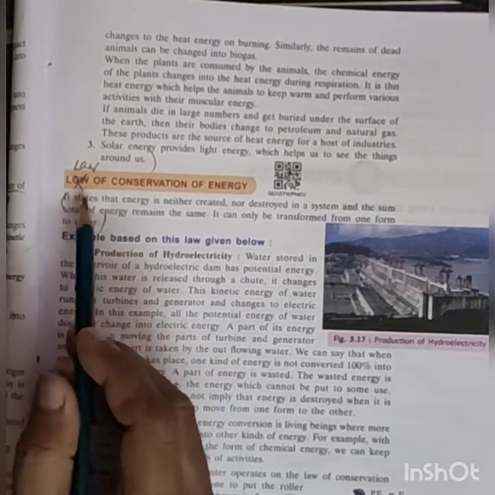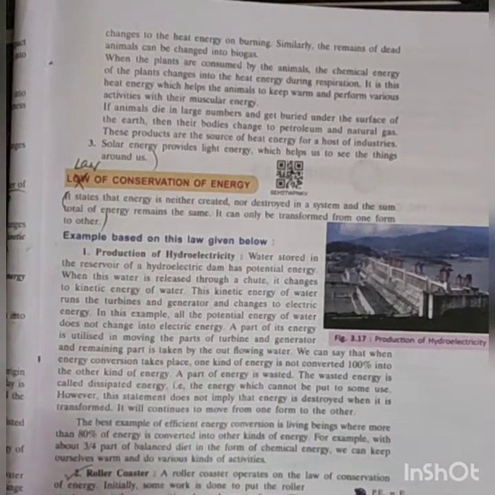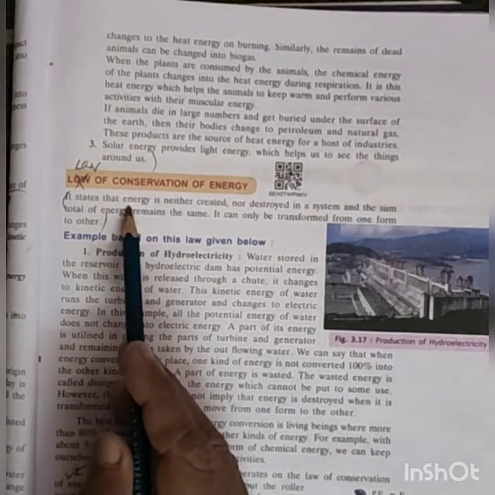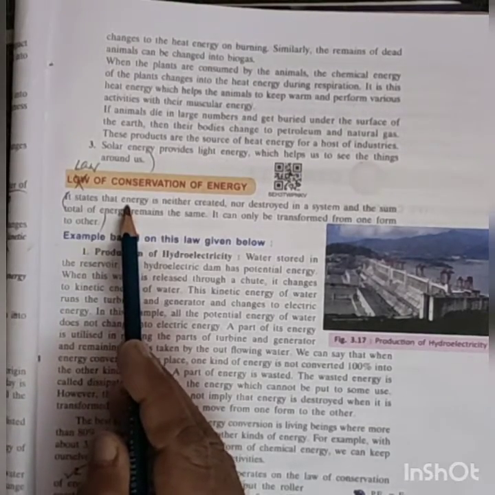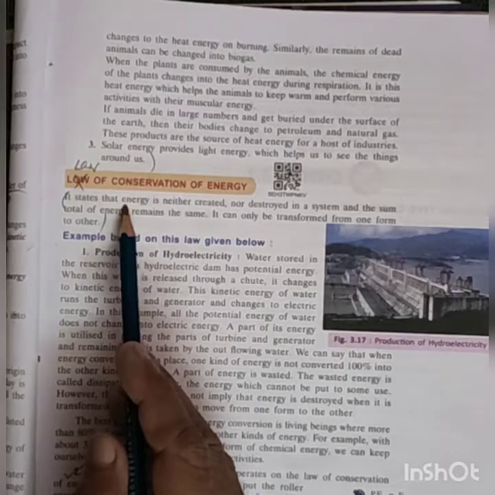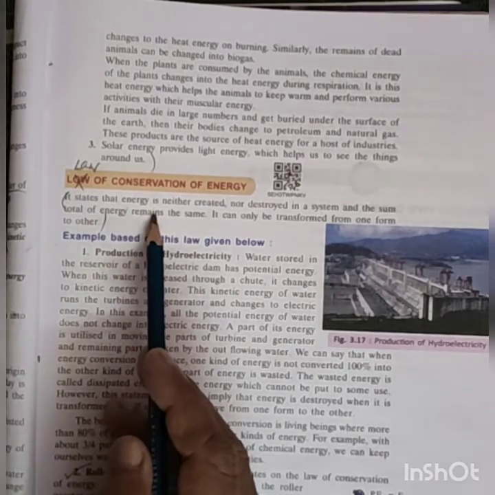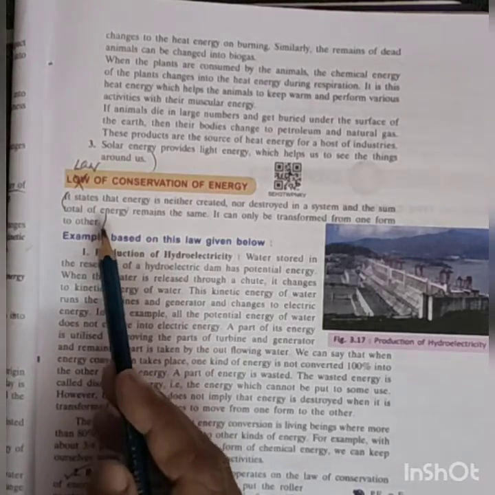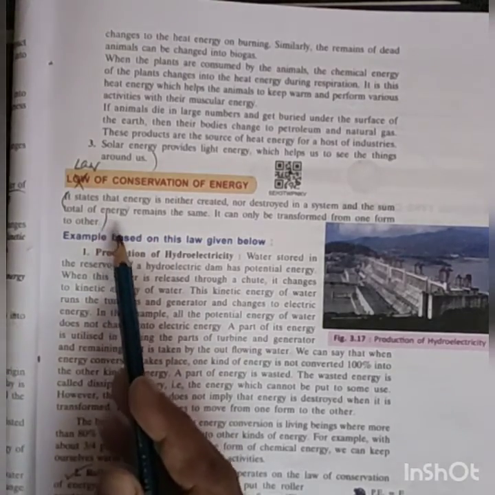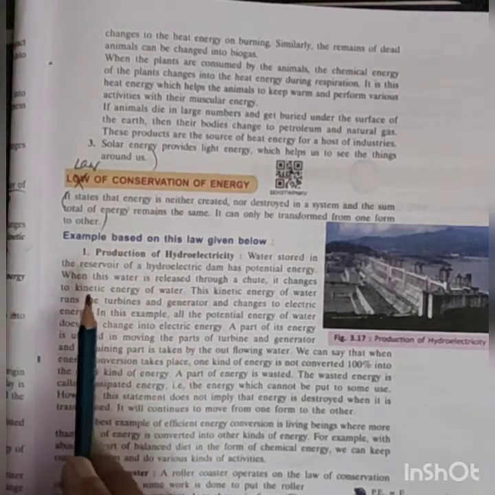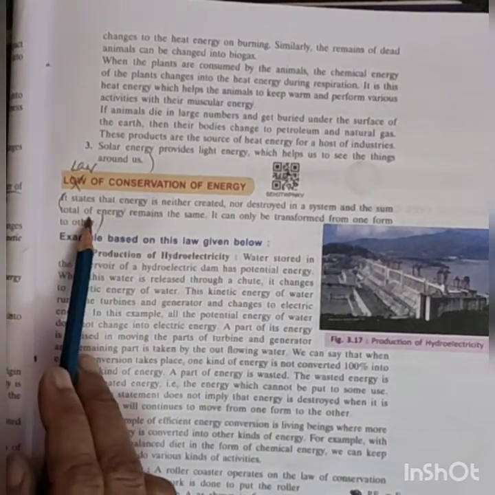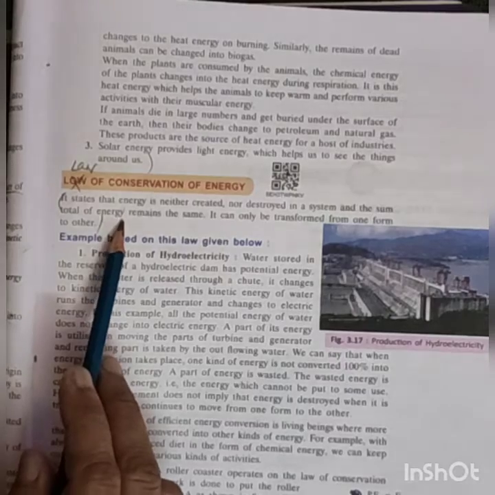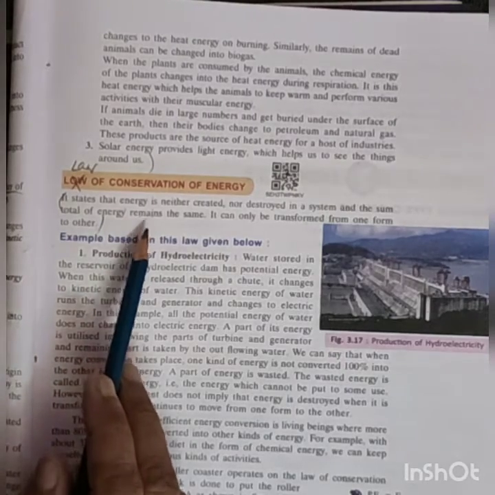Now the most important thing here is the law. The law of conservation of energy says that energy can neither be created nor be destroyed in a system, and the sum or total of energy remains the same. It can only be transformed from one form to another. We have already seen that. So the law of conservation of energy is what? Energy can neither be created nor destroyed. It can convert from one form to another. The total energy in the universe remains constant.